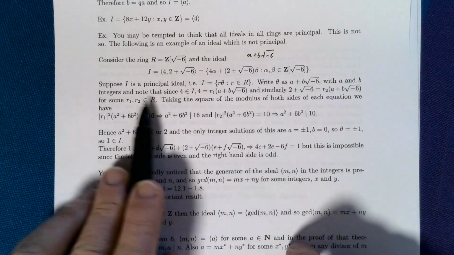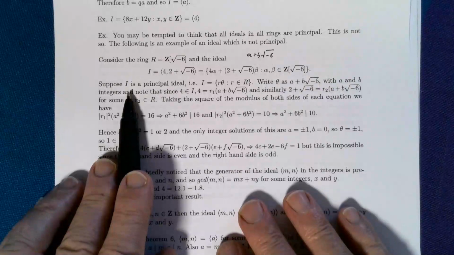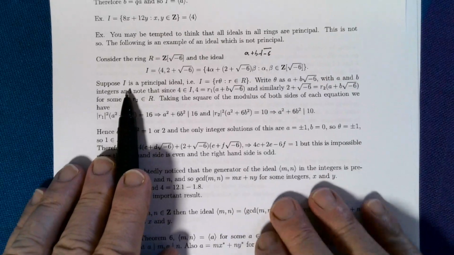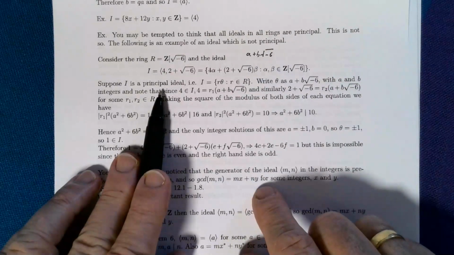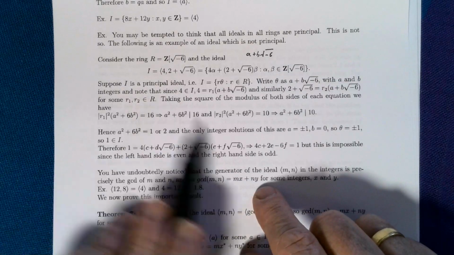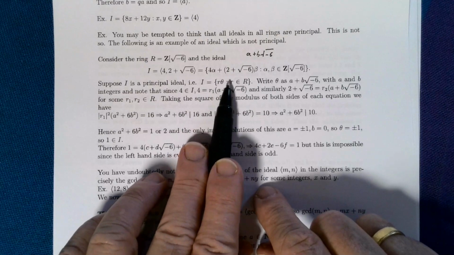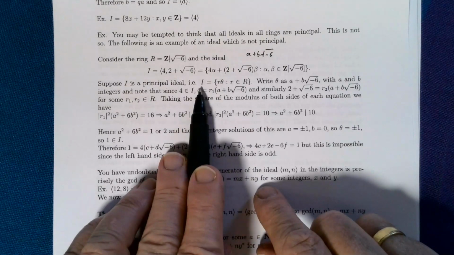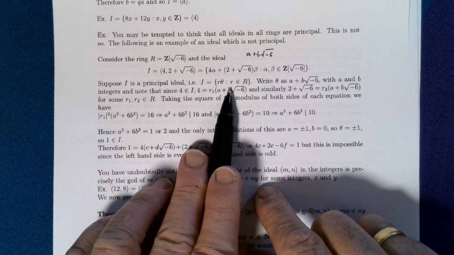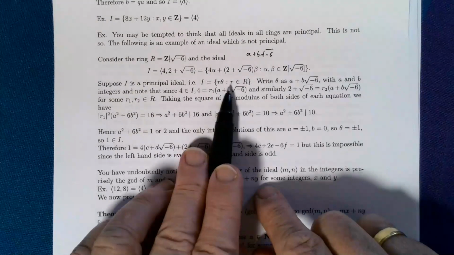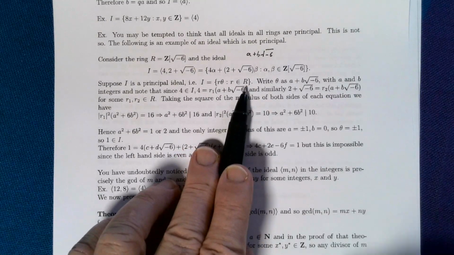Now, we're going to have a contradiction here, so I'm going to suppose that I is a principal ideal, and then show that leads to a contradiction. That means there is some generator theta, so this ideal is just any multiple of theta where the multiples come from our ring R.